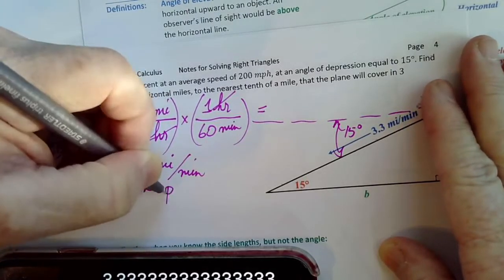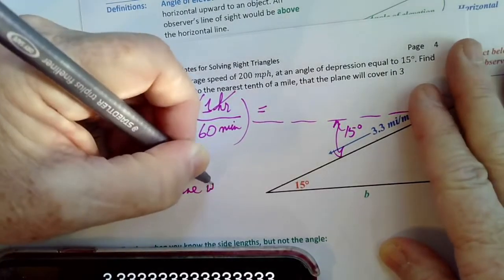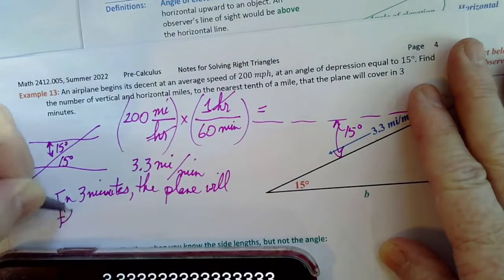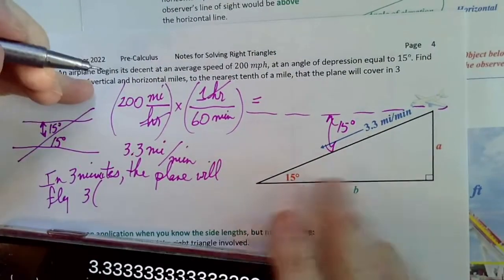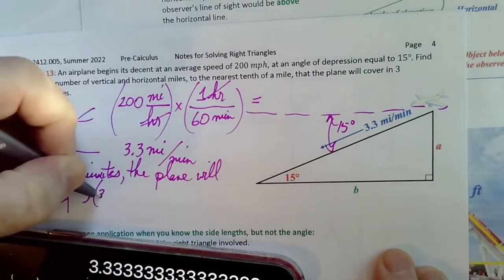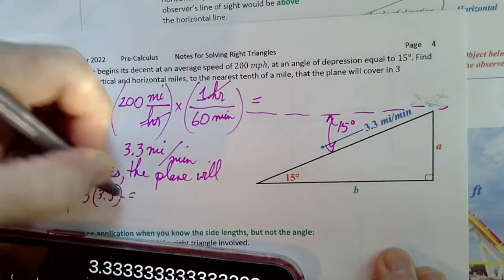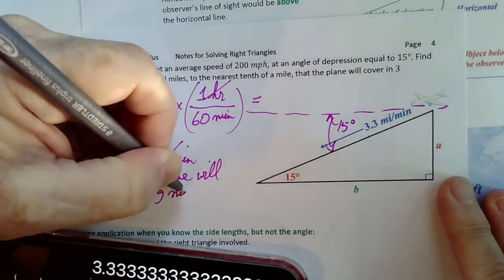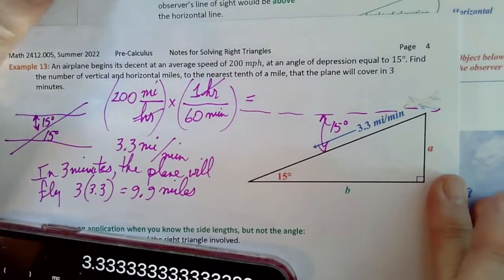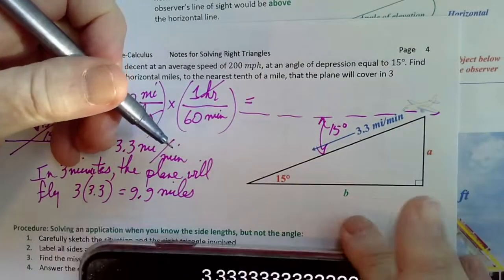the plane will fly 3 times, because 3 minutes, 3 times 3.3, which is 9.9 miles. Because let's look at the units again.